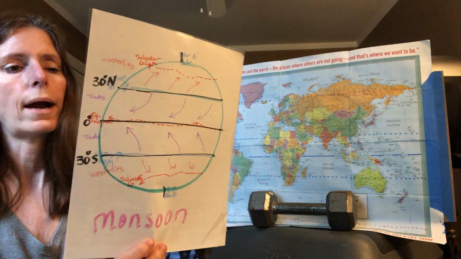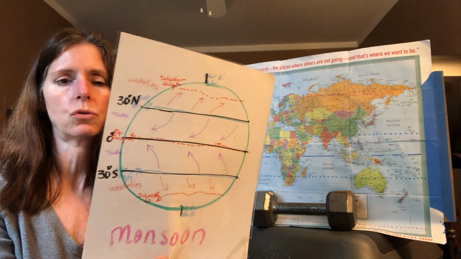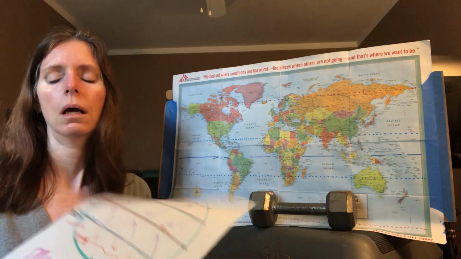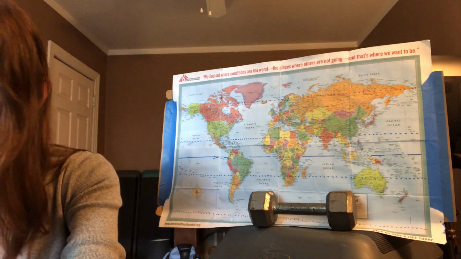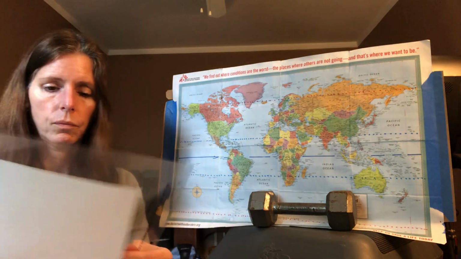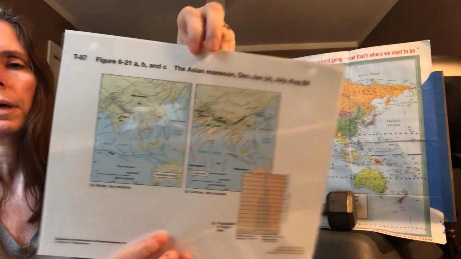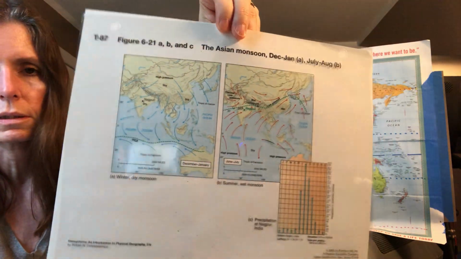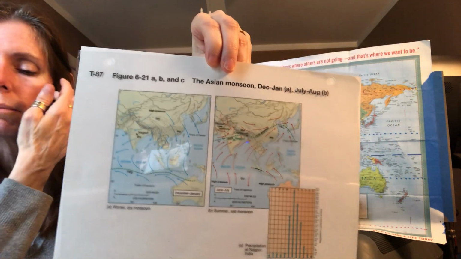Now we know that monsoon is strictly a wind term, but in some places, as we mentioned before, we have the wet monsoon, where the shifting wind and the land configuration, you might remember this, we looked at this when talking about the Asian monsoon.